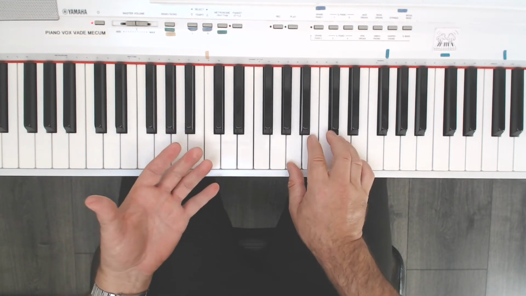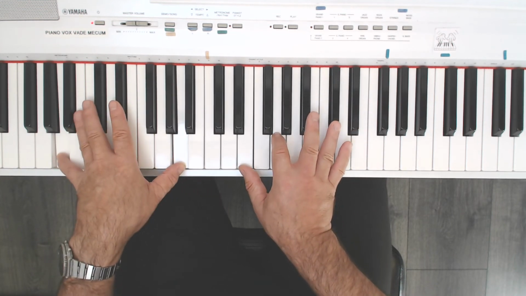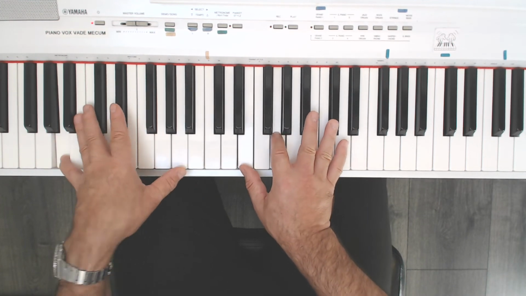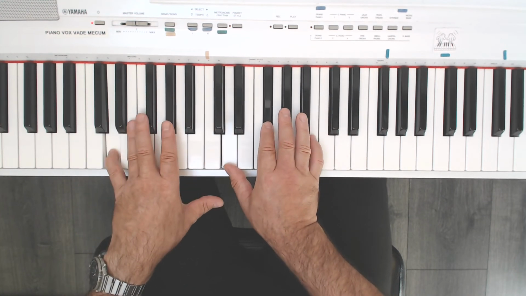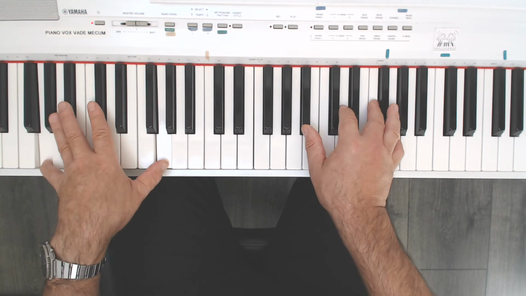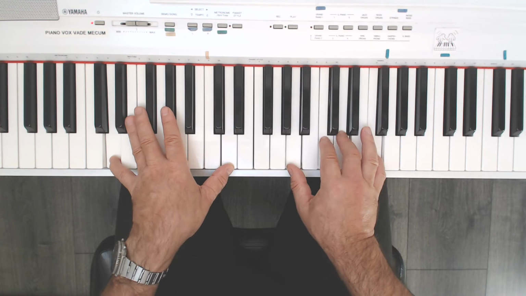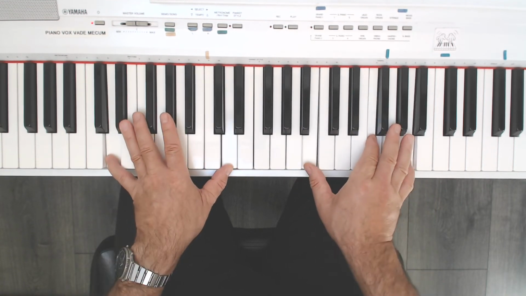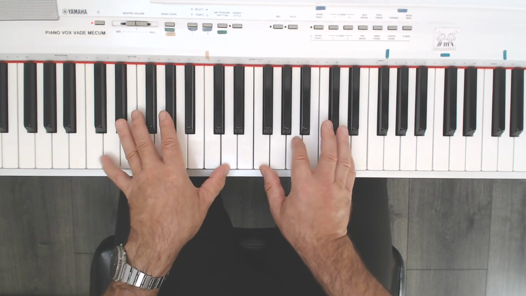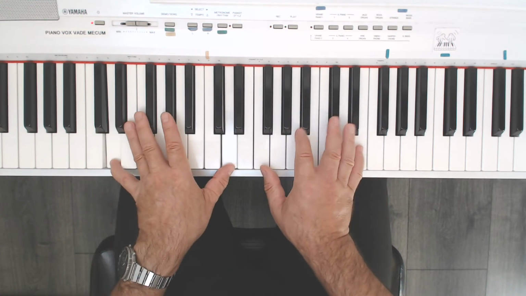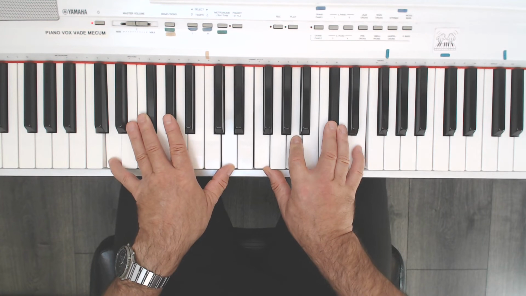And now the bridge. Estás perdiendo el tiempo, pensando, por lo que más tú quieras, hasta cuándo, y así pasan los días, y yo desesperando, y tú contestando, 2, 3, 4, quizás, quizás, quizás.